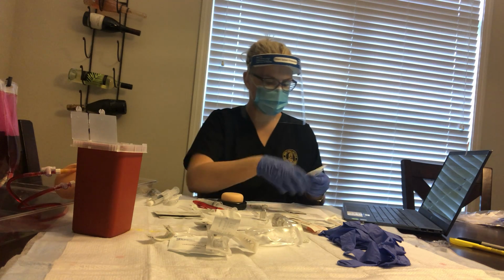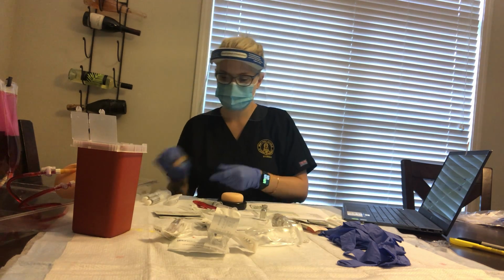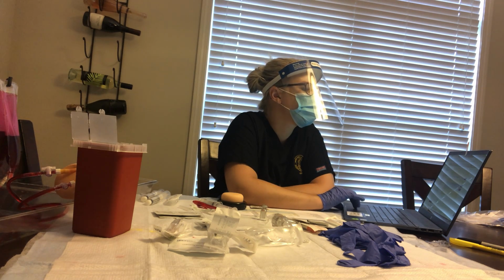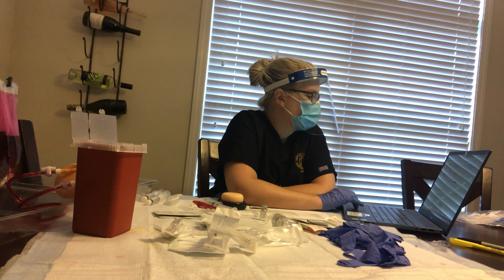So, let's see here. First, I need to take a look, and so his insulin says blood glucose minus 100 divided by 30. So let's take a look at his vitals and his diagnostics. All right.